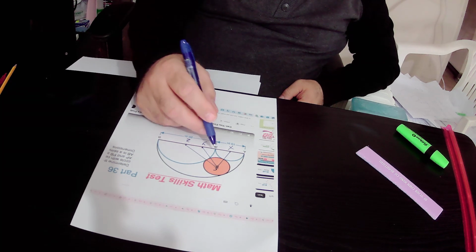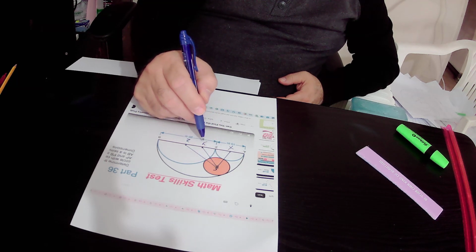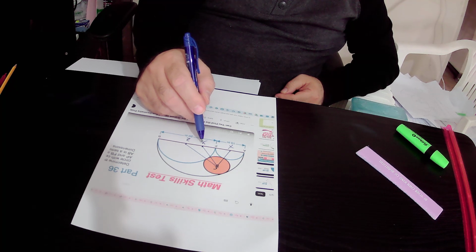I repeat again that C is the center of the orange circle with radius r. Y is the center of the biggest semicircle with radius 15.